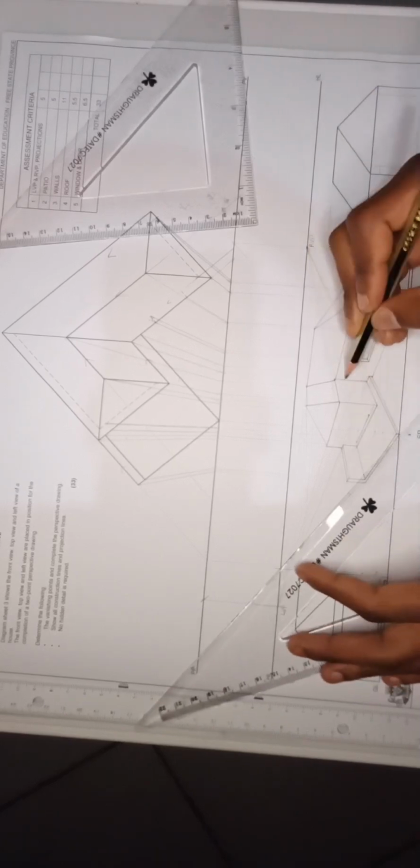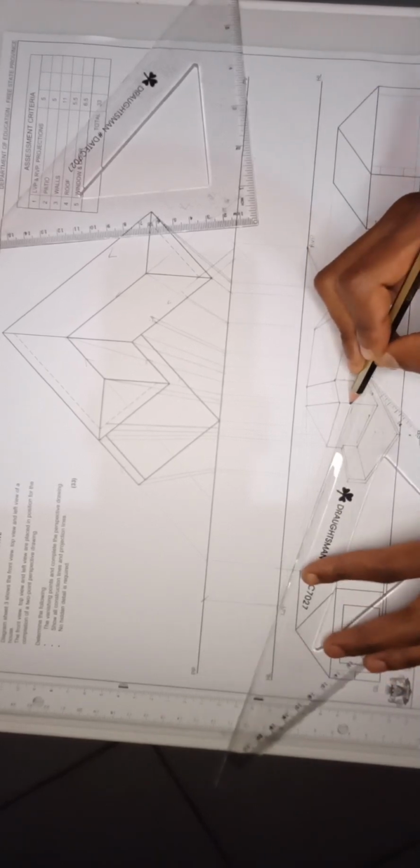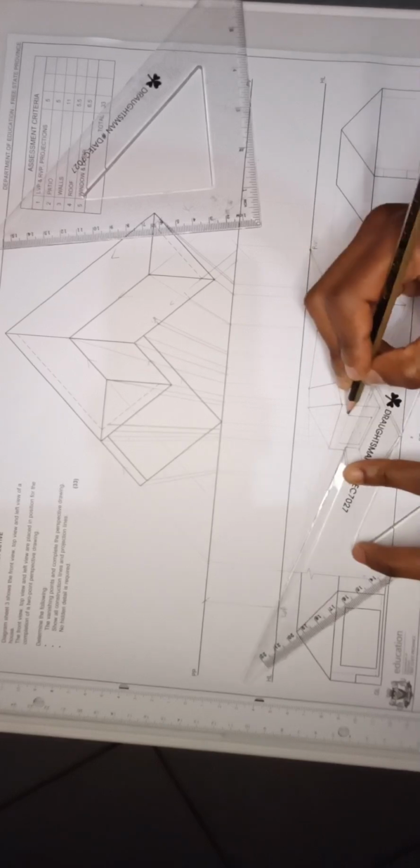Where does it end? Comes here. Simply like this, ladies and gentlemen.